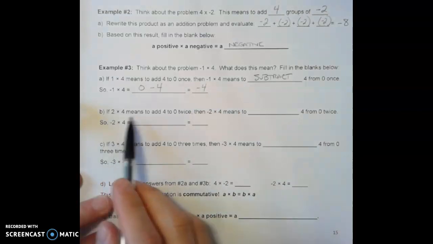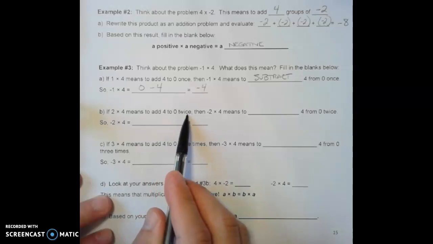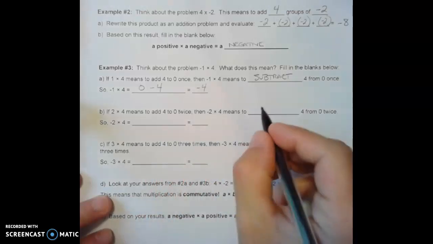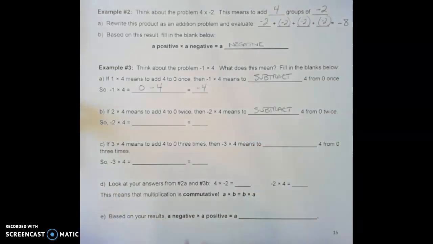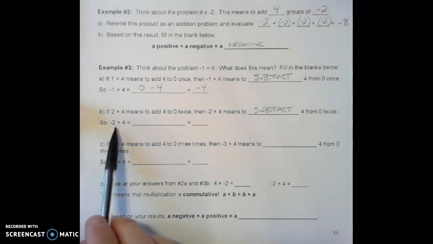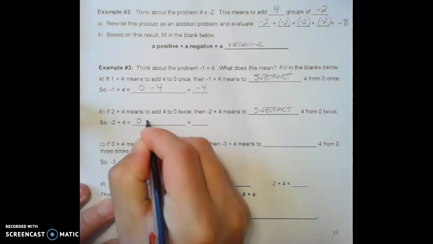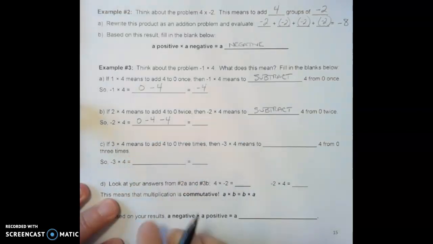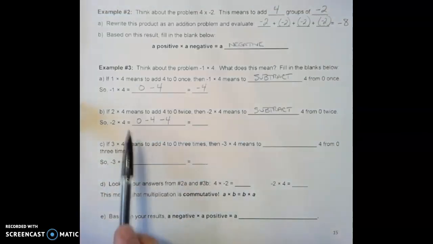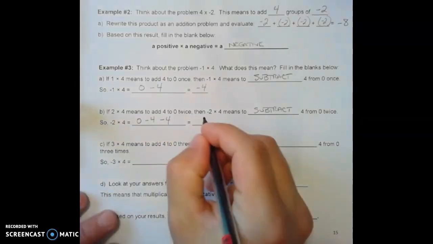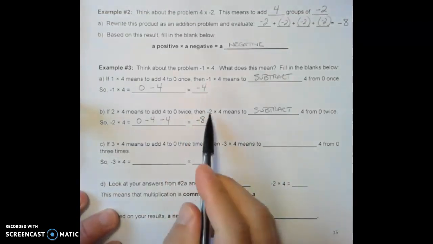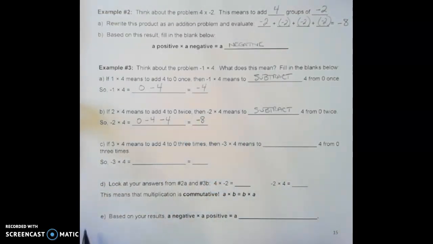If 2 times 4 means to add 4 to 0 twice, well then negative 2 times 4 would mean to subtract 4 from 0 twice. So writing this out, negative 2 times 4 really means to do 0 minus 4 minus 4. If we think about this as moving on a number line, if we start at 0 and we subtract 4, we would move 4 units to the left. And then if we subtract another 4, we'd have to go 4 more units to the left. So we would end at negative 8. Negative 2 times 4 is negative 8.